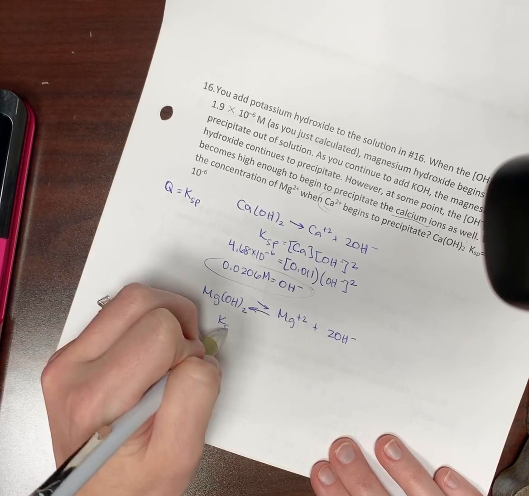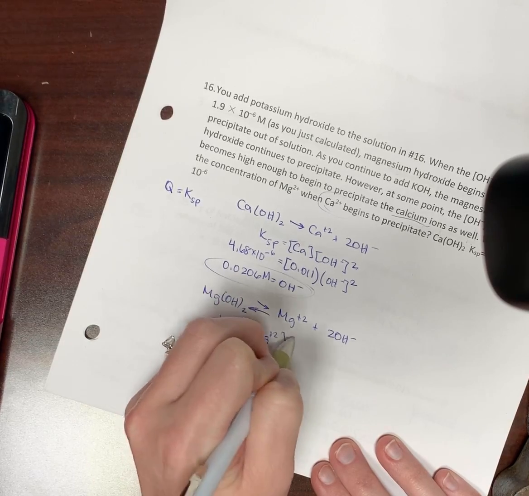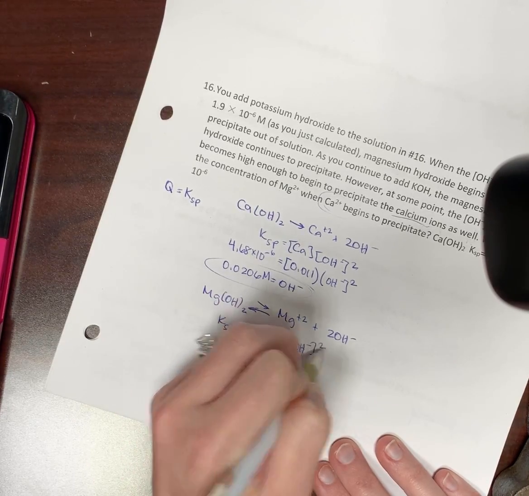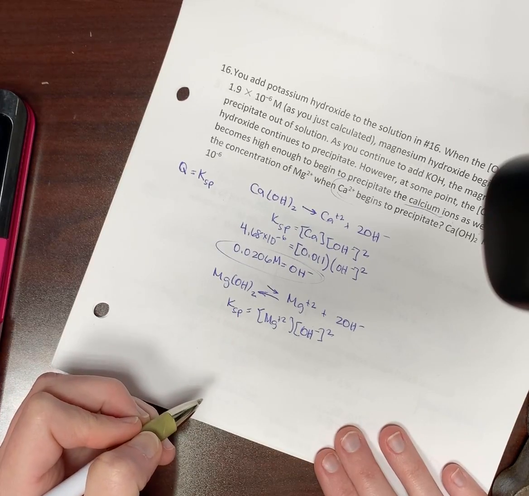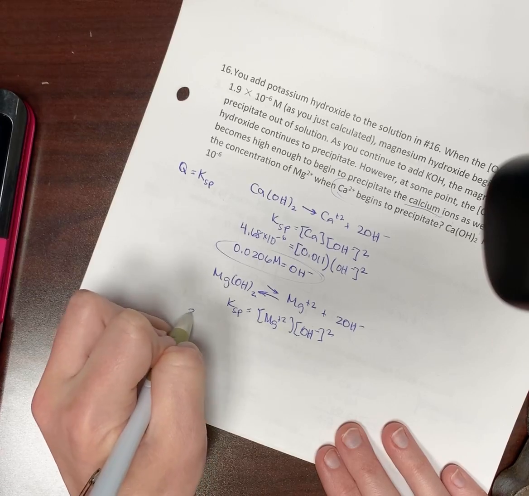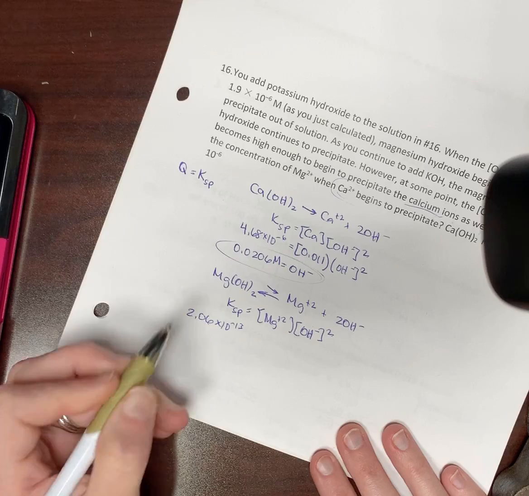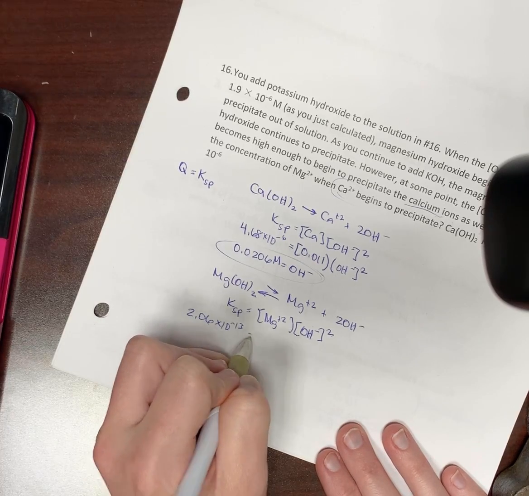And we know that our solubility product is going to be magnesium times hydroxide squared. In the problem above it, the solubility product is 2.06 times 10 to the negative 13. That's in the problem above it. I didn't just pull that out of thin air.